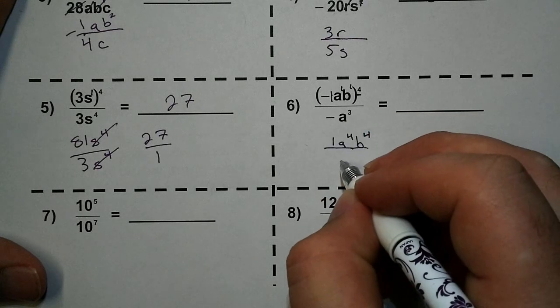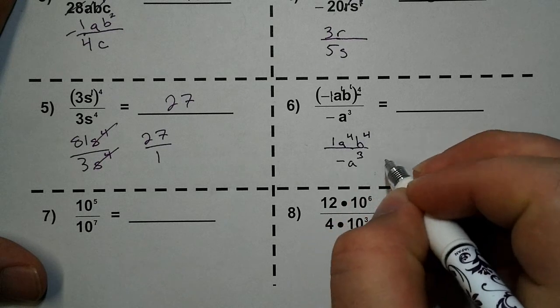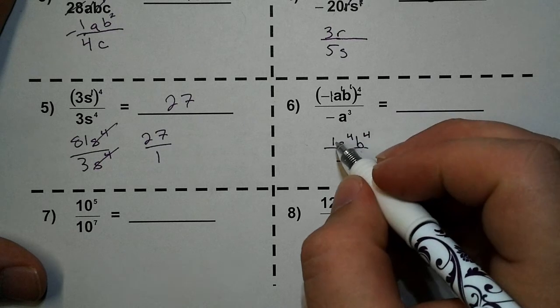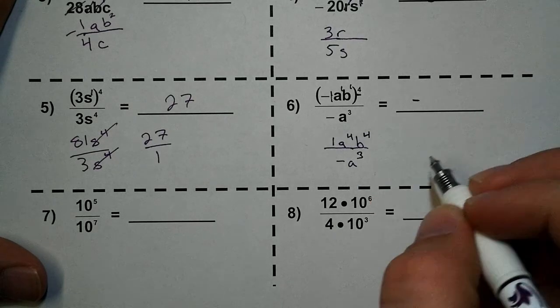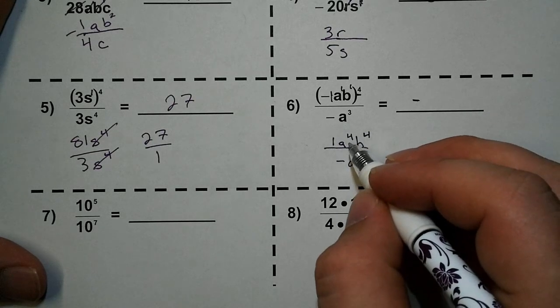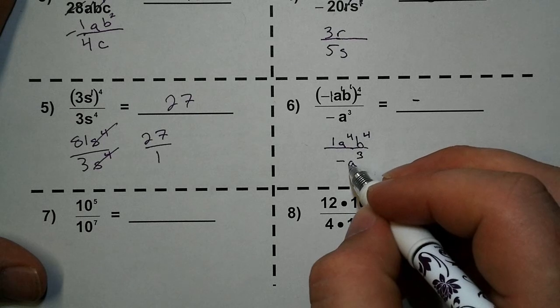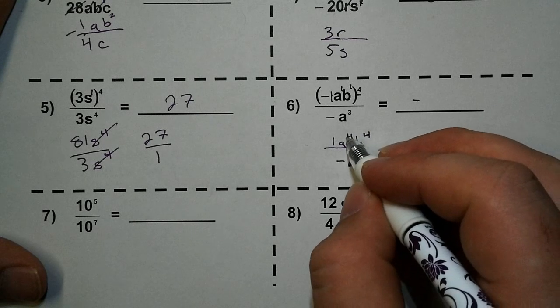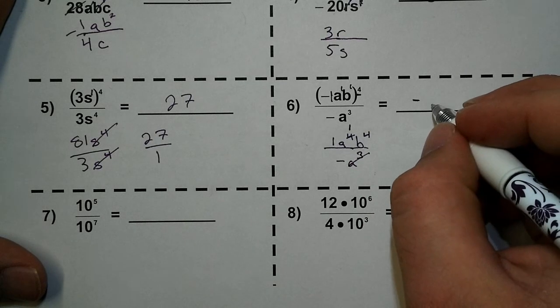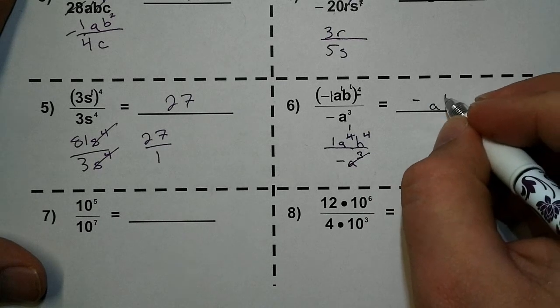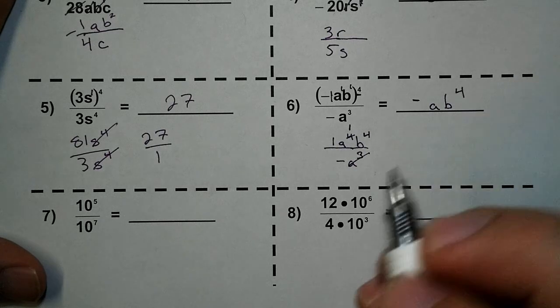Now on the bottom we still have negative a to the 3rd. Well, 1 divided by negative 1 is still negative 1, so our answer is still negative. I had 4 a's right here, I have 3 down here. I can take away 3 a's and I'd have 1 a left over. There's no b's, so there's just 4 b's left over, so it's negative a b to the 4th.